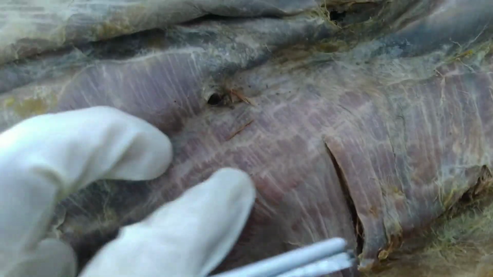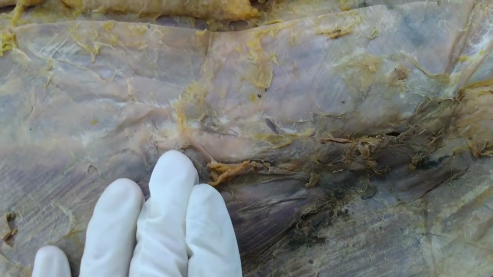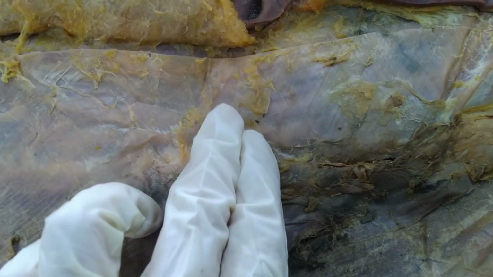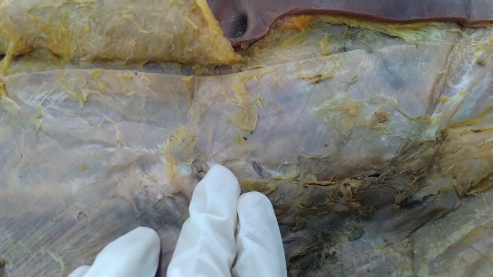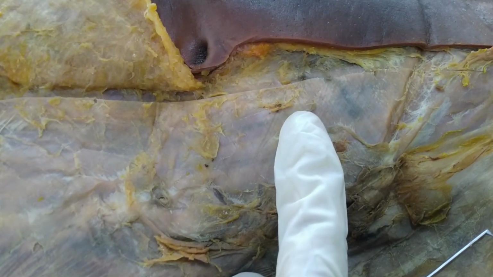So, reviewing the lateral wall muscles, we have external oblique, internal oblique, and the transversus abdominis. Now, the aponeurosis of these three muscles will form what we call the rectus sheath, which will wrap around the rectus abdominis muscle.